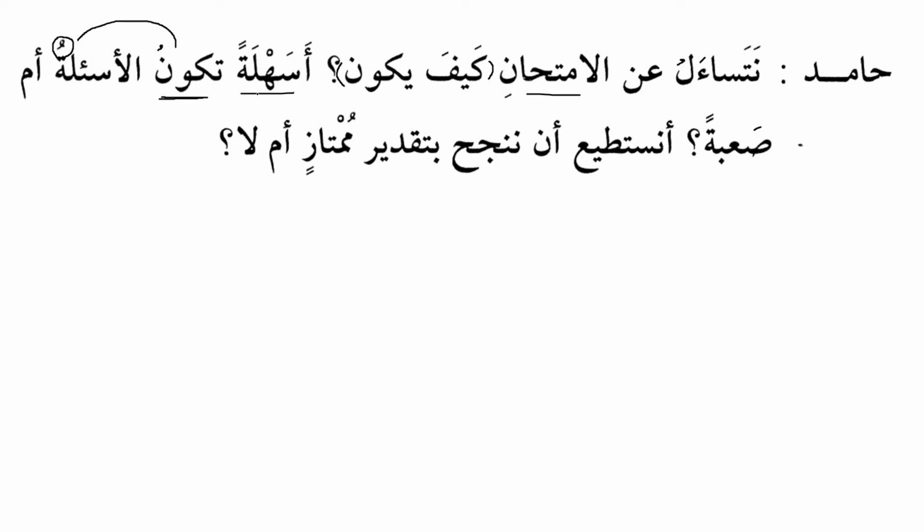For a reason. Why? Because we know that this hamza is called hamza of equality, hamza to taswiya. We have discussed in the first lesson of book number 2 that whatever comes after should come after because and is a combination and they always come together. So that's why we have asahlatan takunu al asilatu am sa'batan.